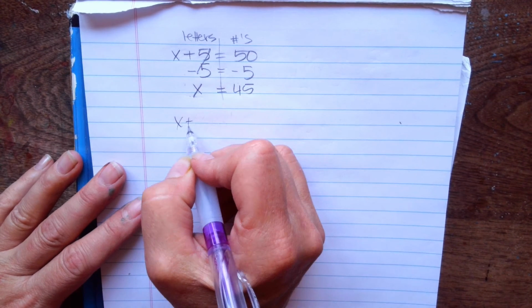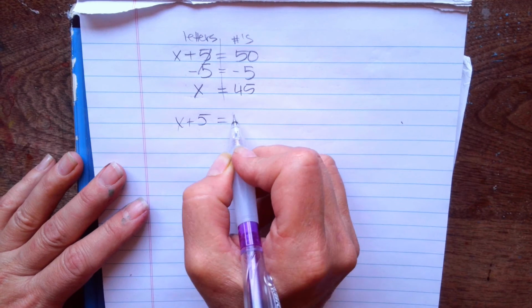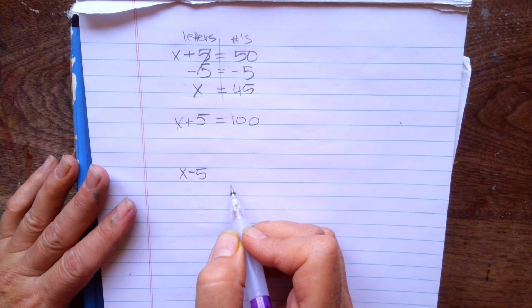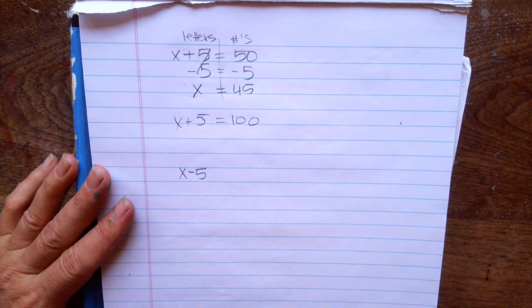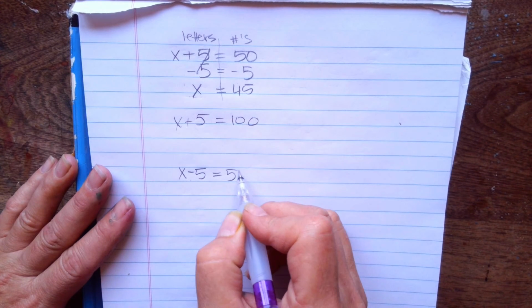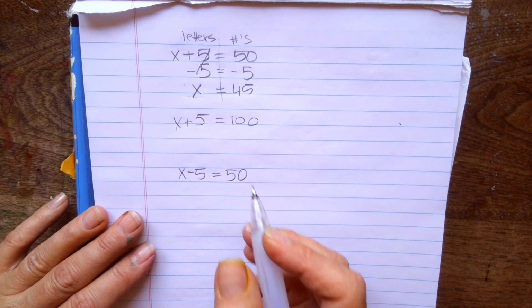So you're going to do these ones for homework. If you're subtracting, then you're going to add. So they're subtracting 5, you're going to add 5.